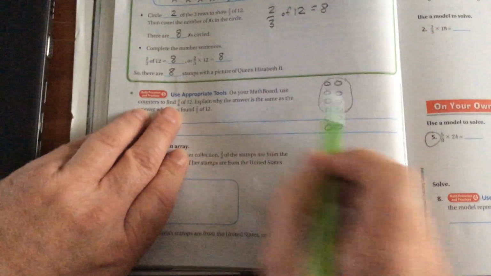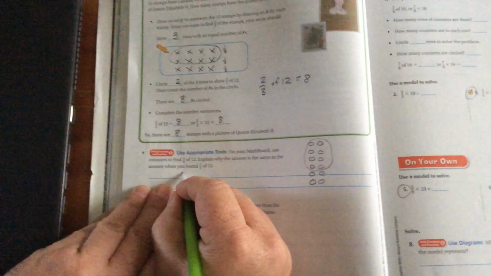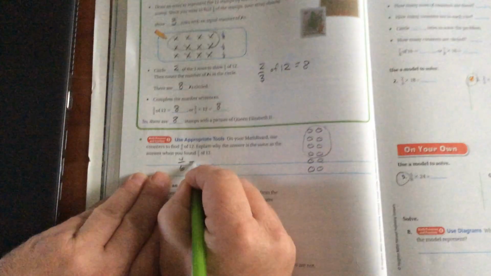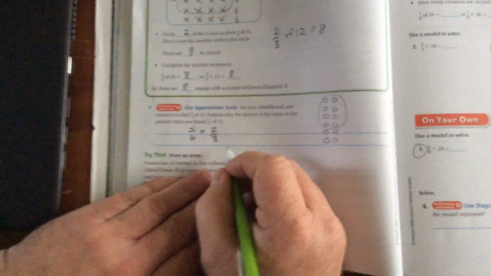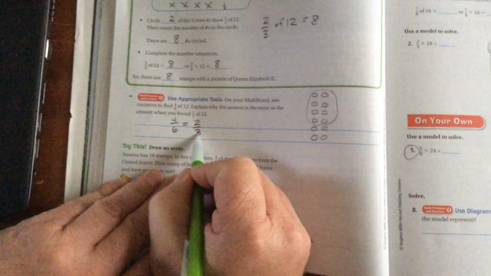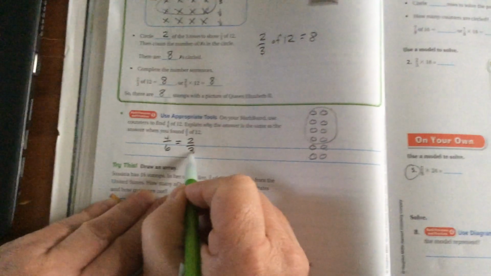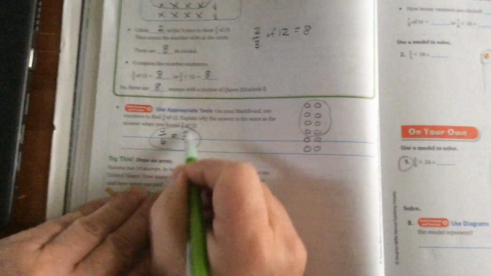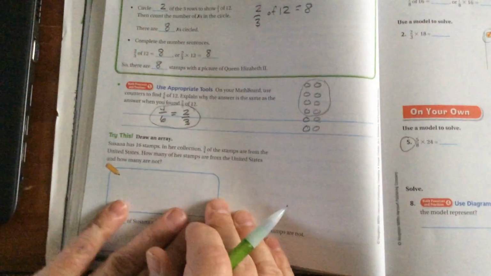Okay, so why is it the same when we have 2 different arrays? Well, it's the same because 4/6 is equal to 2/3. 4/6 and 2/3 are equal fractions. 4 divided by 2 is 2, 6 divided by 2 is 3. Or 2 times 2 is 4, 3 times 2 is 6. So these are equal fractions. It doesn't matter how you arrange them, they're still the same fraction of the total.